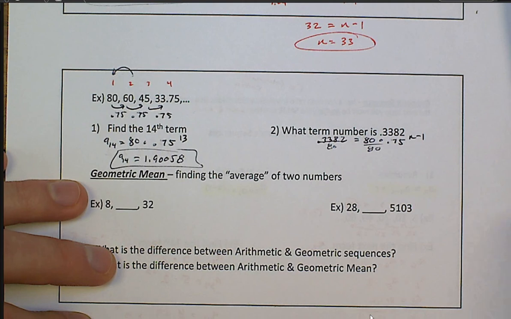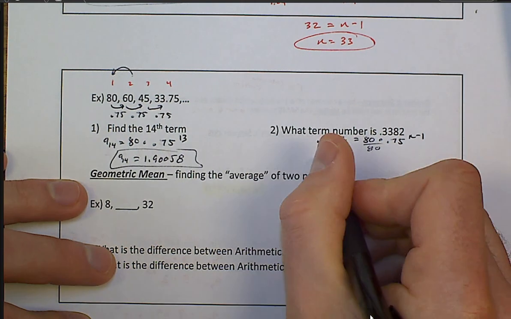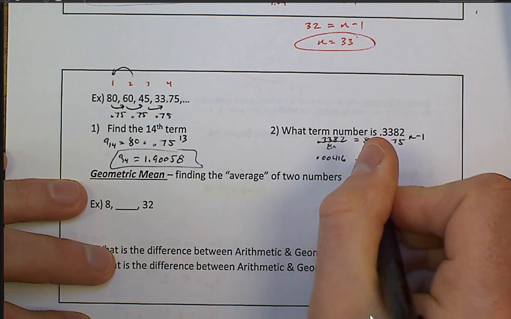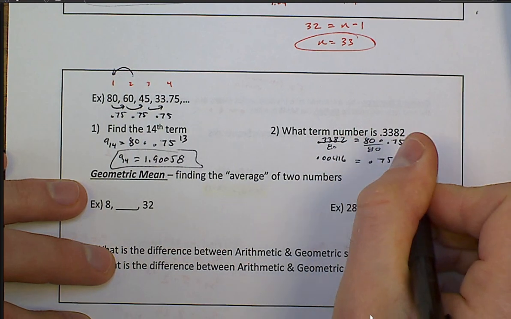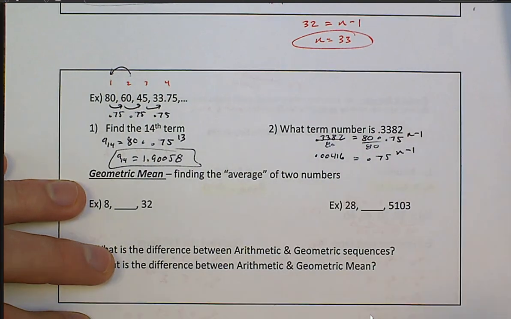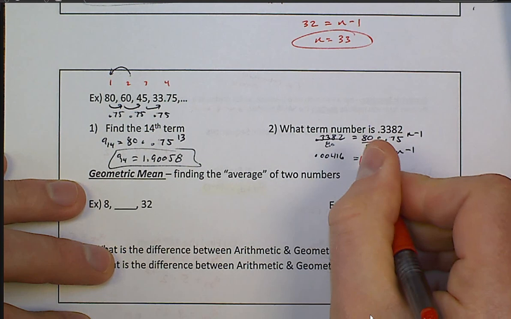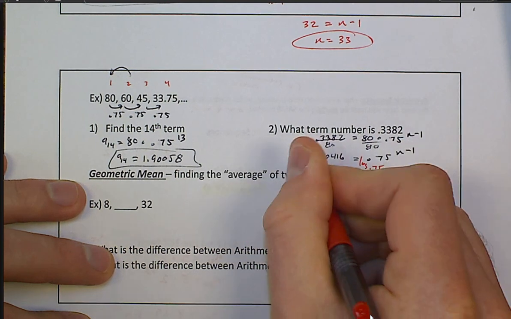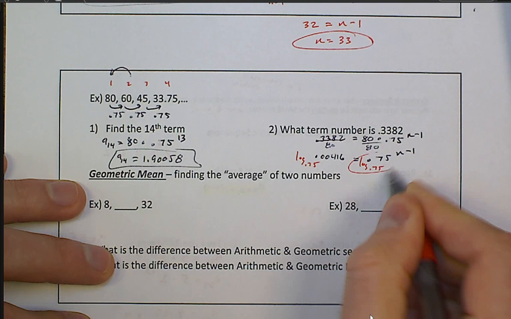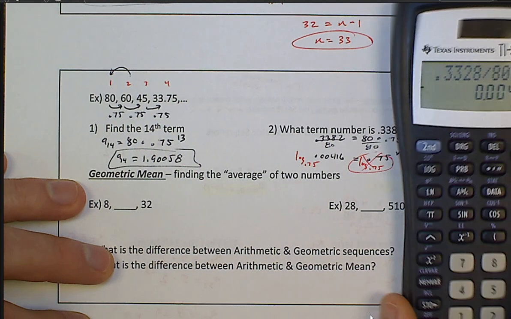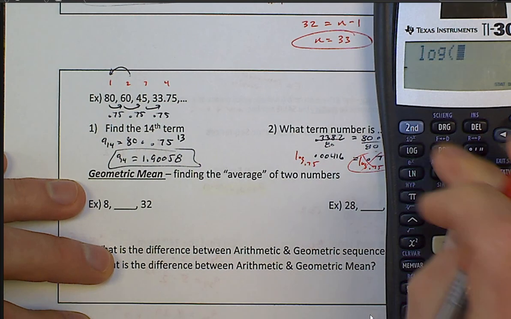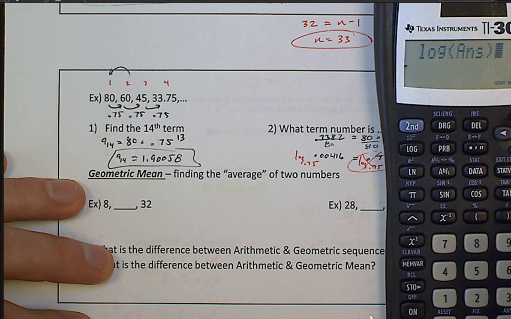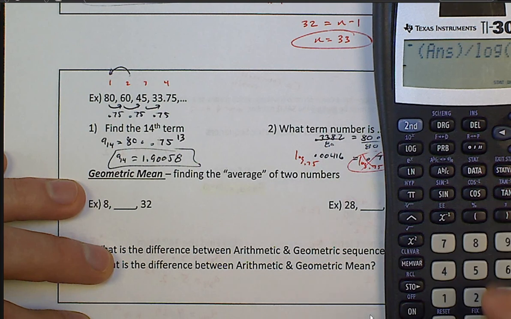So I would divide by 80. 0.3382 divided by 80 equals 0.00416 equals 0.75 to the n minus 1. I didn't leave you a lot of space, did I? I apologize. We're going to take log base 0.75 of both sides. So this becomes 1. So now I'm going to just go log of second answer divided by log of 0.75.